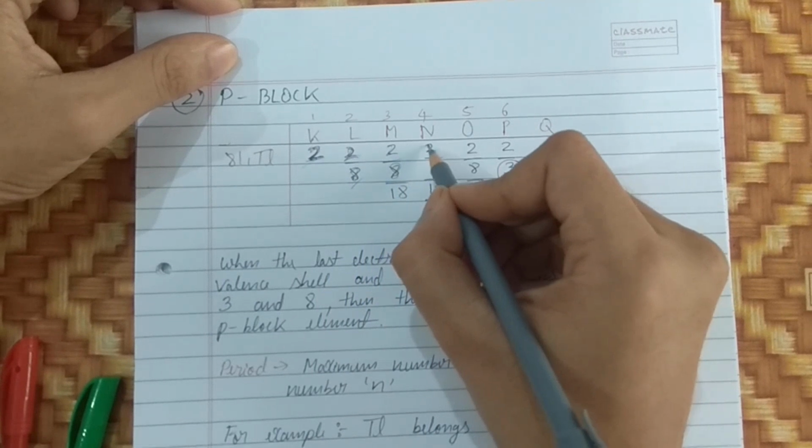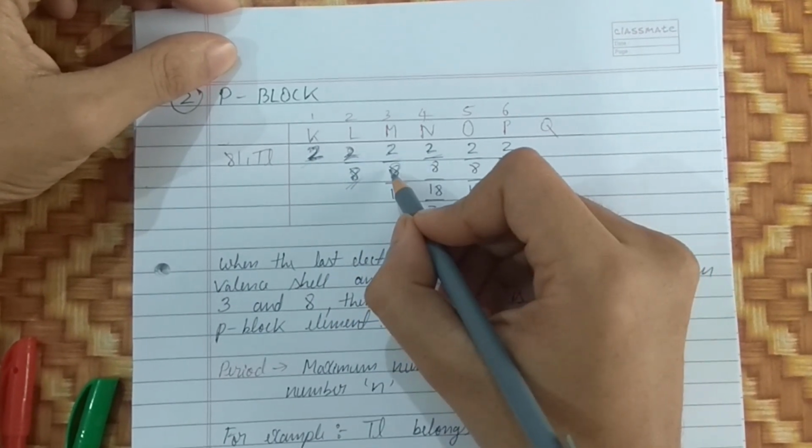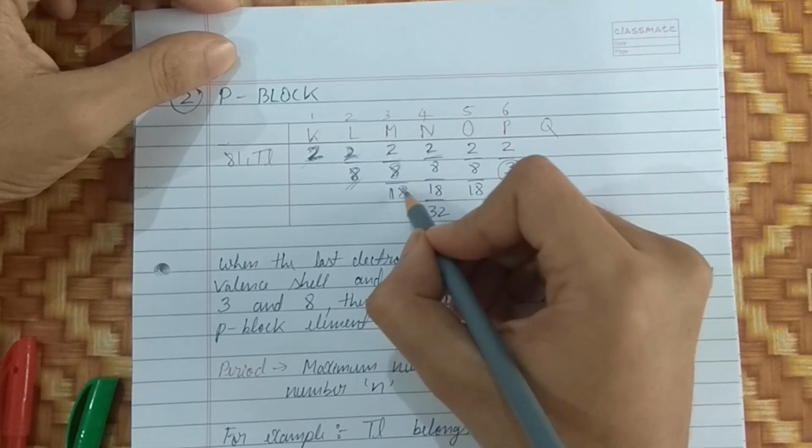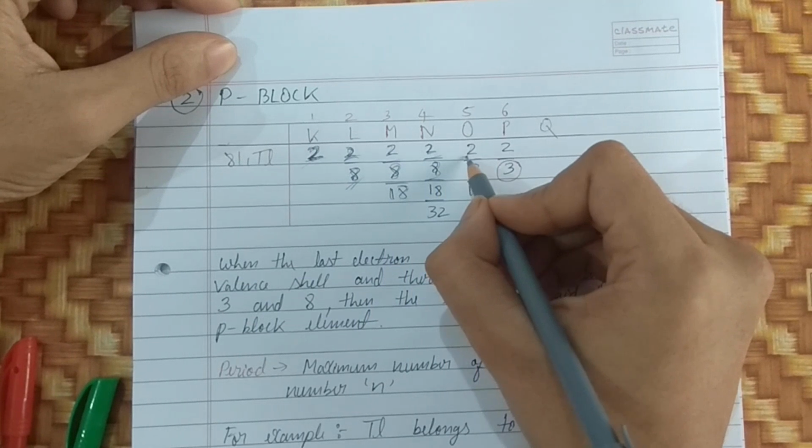Again the octet rule will come into the picture, that's why we'll move to the next shell. Again we will check n-2, it's okay. We'll check n-1, it's having 8 electrons only, that's why we will move up to 18 electrons here. Then we can go up to 8 here. Again we will move to the next shell.